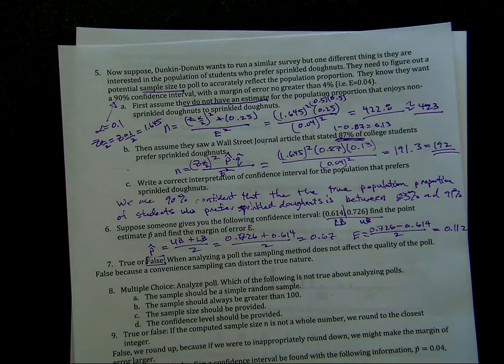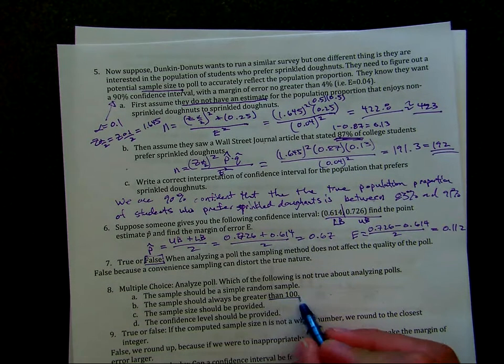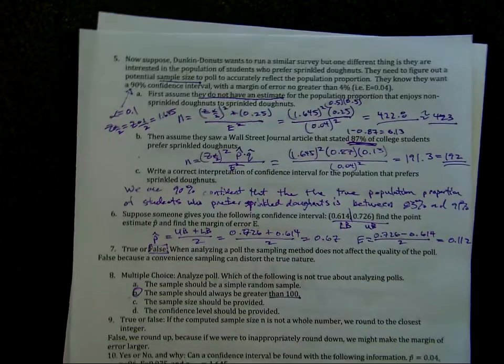Multiple choice, analyze the poll. Which of the following is not true about analyzing a poll? The sample should be a simple random sample. The sample should always be greater than 10. The sample size should be provided. The confidence level should be provided. Really, you don't always need to have it greater than 10. It doesn't always have to be greater than that. All right? Number 9, left the answer in there again, too.